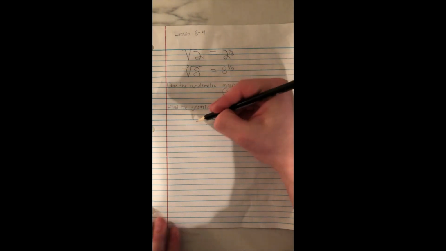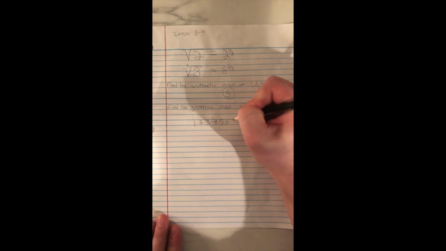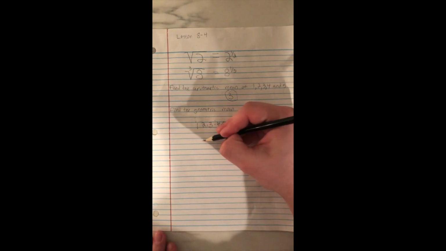The geometric mean is very different from the arithmetic mean. So instead of adding them together, you'd multiply all the values together. So 1 times 2 times 3 times 4 times 5, which is 120. And since there are 5 values, instead of dividing it by 5, you find the fifth root.